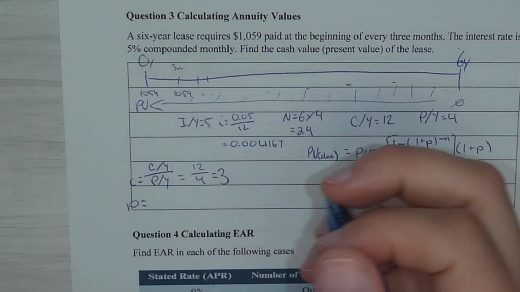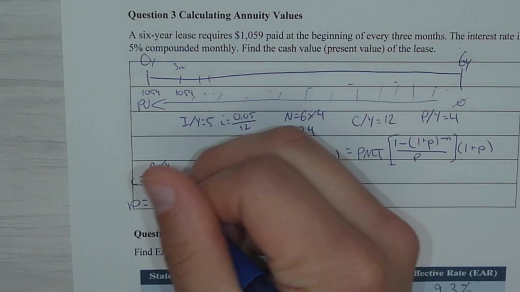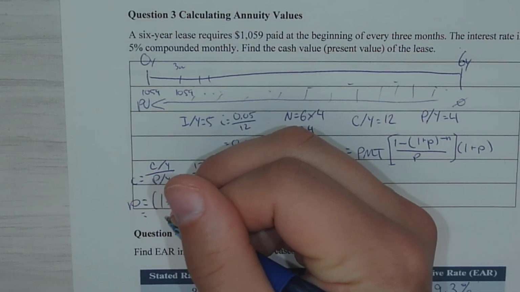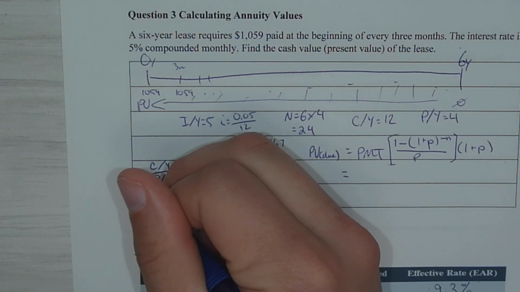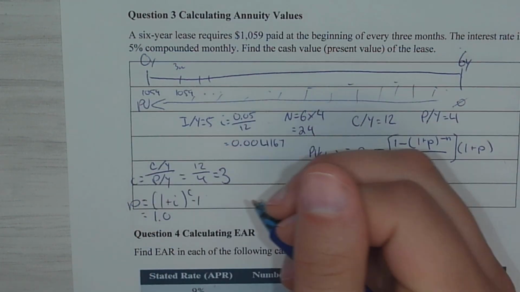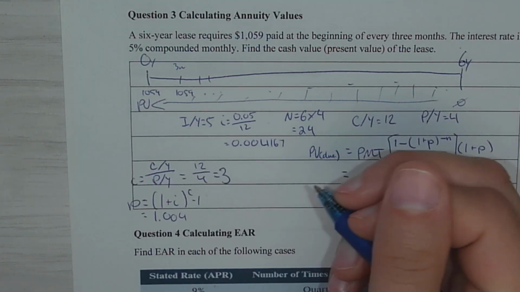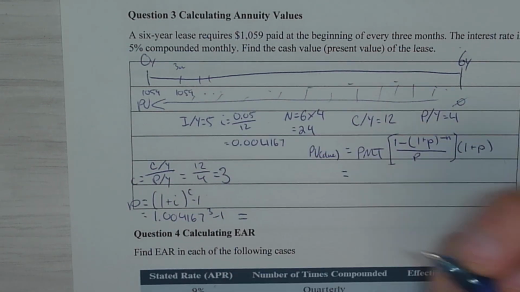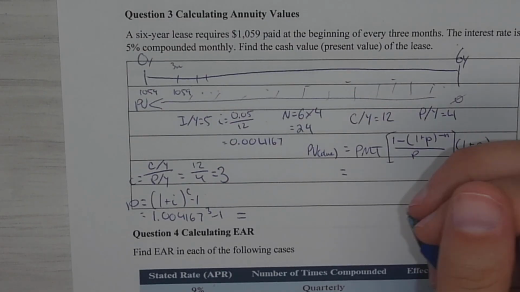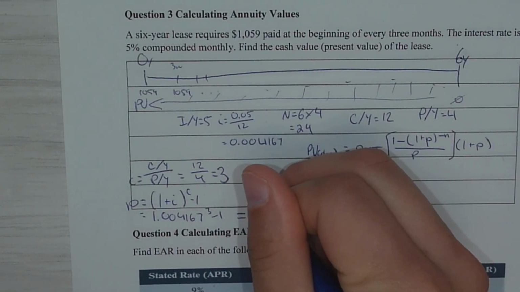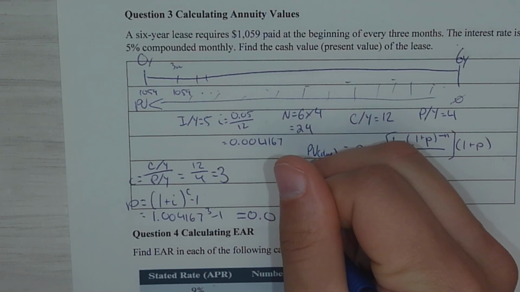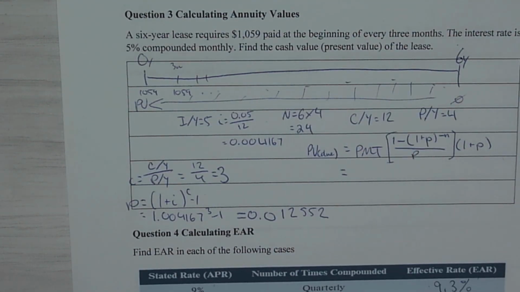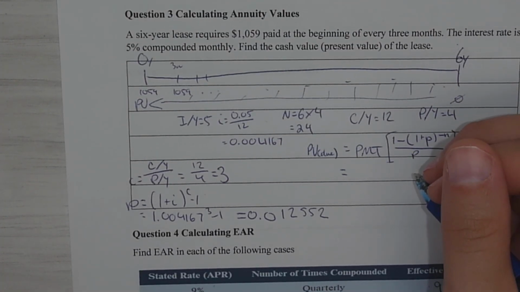And our p is equal to 1 plus i to the power of c minus 1, which is equal to 1.004167 to the power of 3 minus 1, which will ultimately equal 0.0125552.